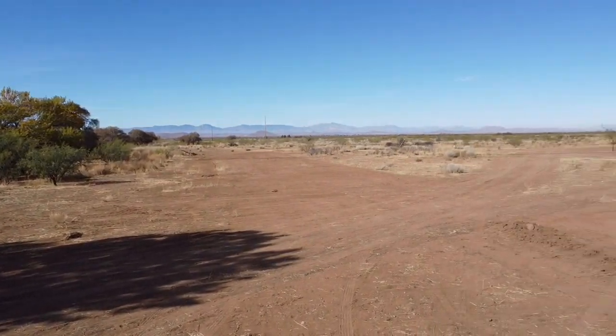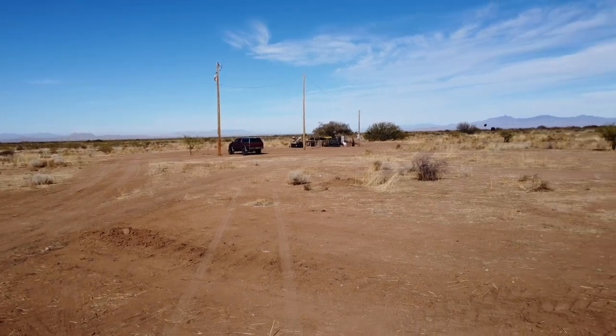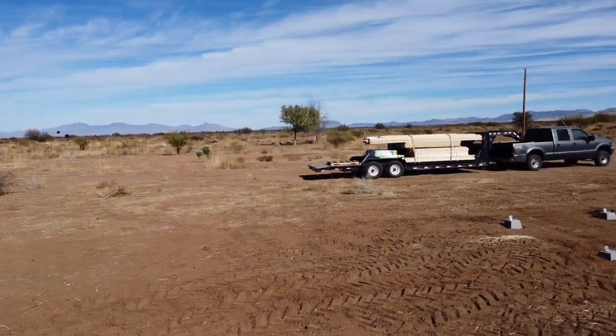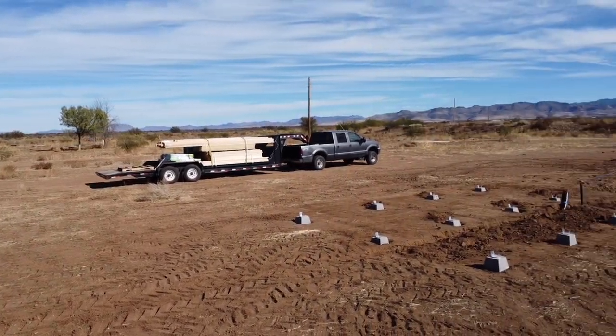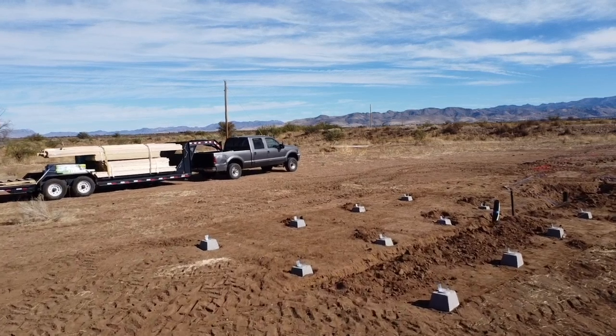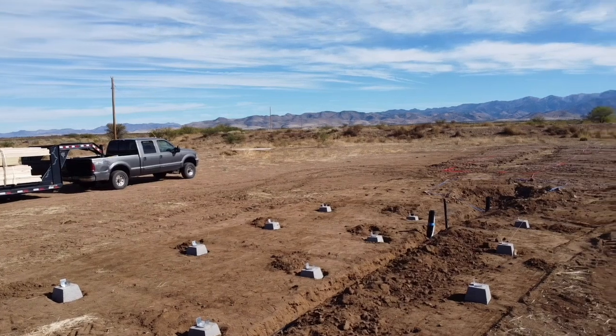I think you've seen this before in the other videos, but on the far side where the power poles are, there's a well and some equipment and stuff. And like I said before, everything on that trailer will be the house. Everything, all the lumber, all the roofing, all the doors and windows, everything's there.